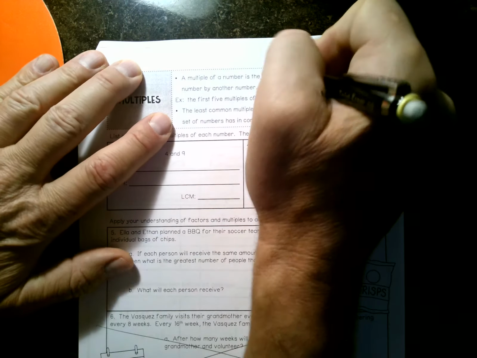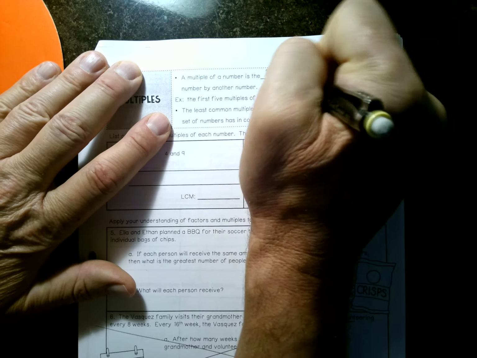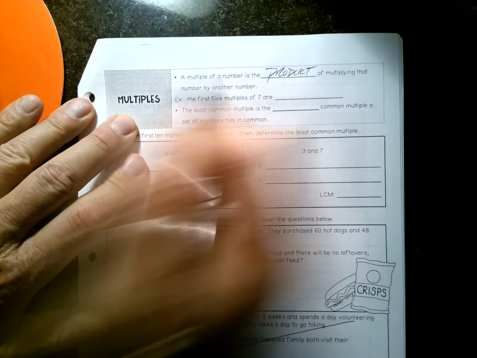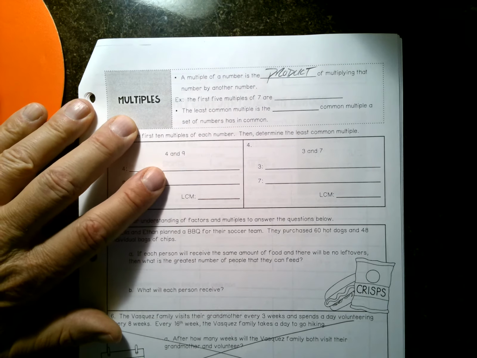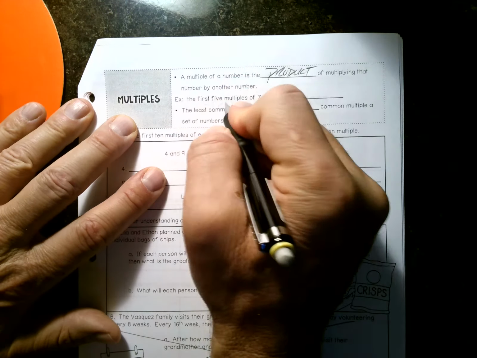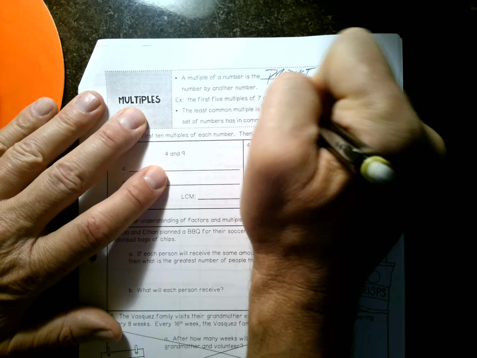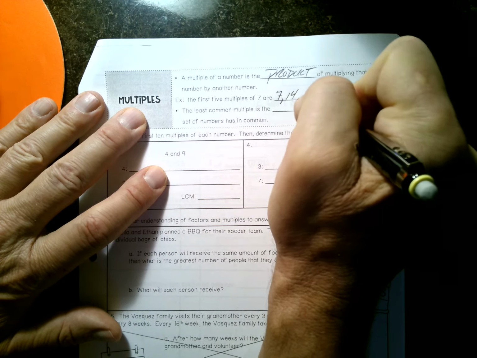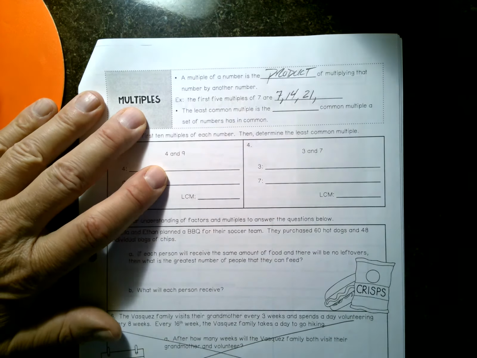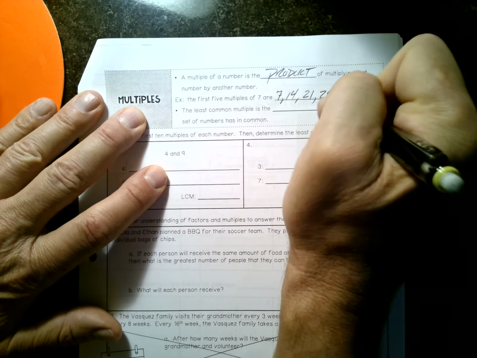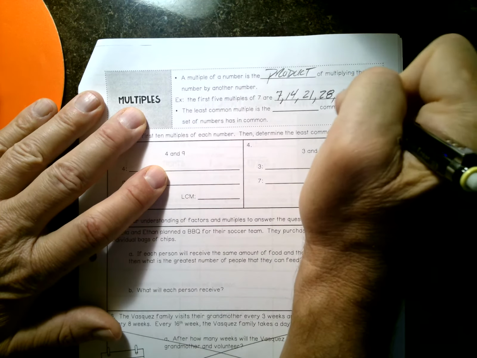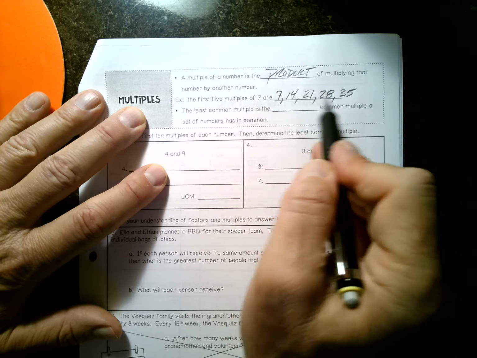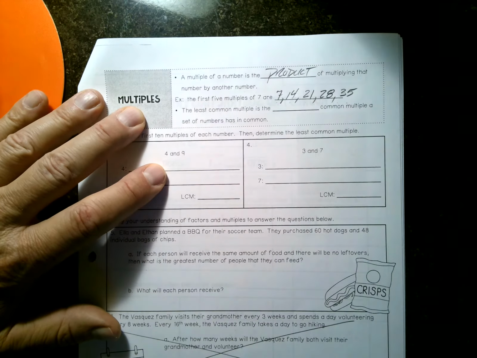A multiple of a number is the product, P-R-O-D-U-C-T, of multiplying that number by another. So for example, the first 5 multiples of 7 are 7 times 1 is 7, 7 times 2 is 14, 7 times 3 is 21, 7 times 4 is 28, and 7 times 5 is 35. See, I took that number and multiplied it by another. These are the multiples of 7.